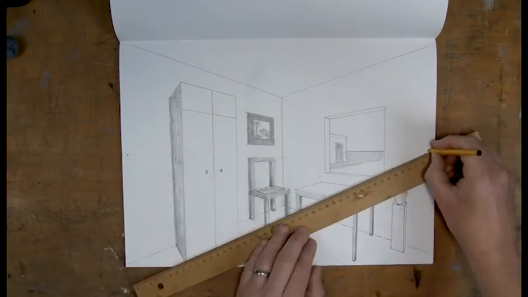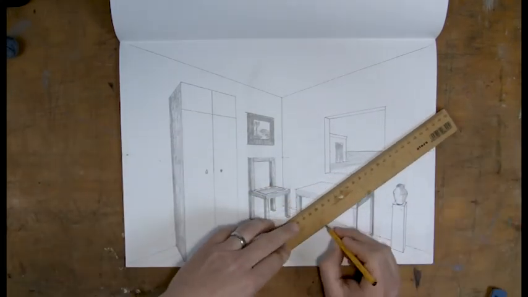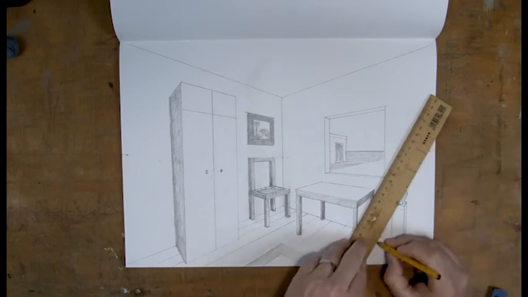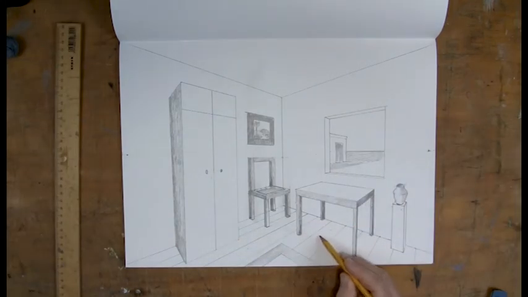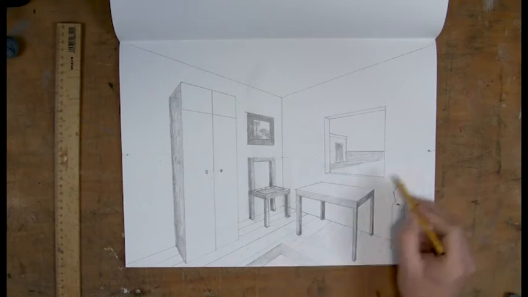I'm adding in marks on the edge of the room here to guide myself where I want the wooden flooring to appear. I'm using just the vanishing point, and from those marks I'm tracing lines.